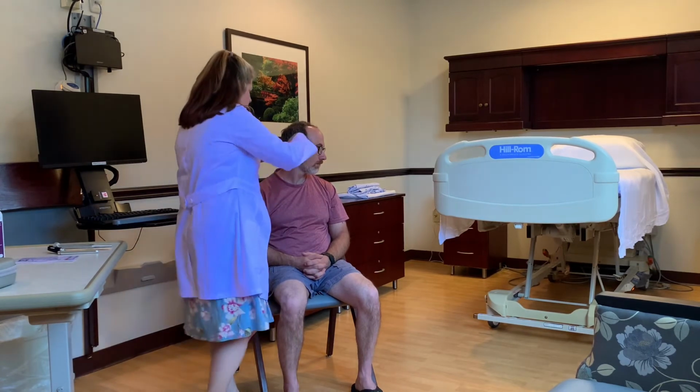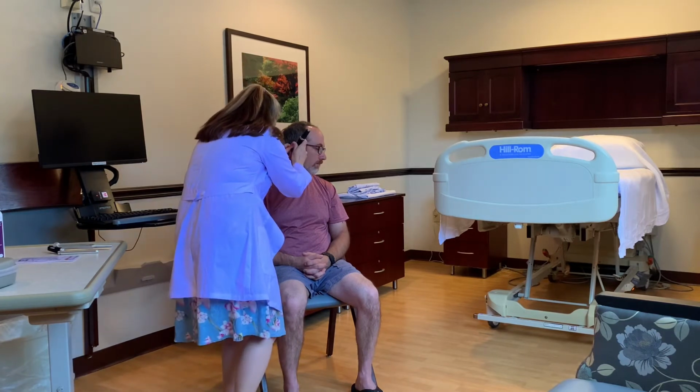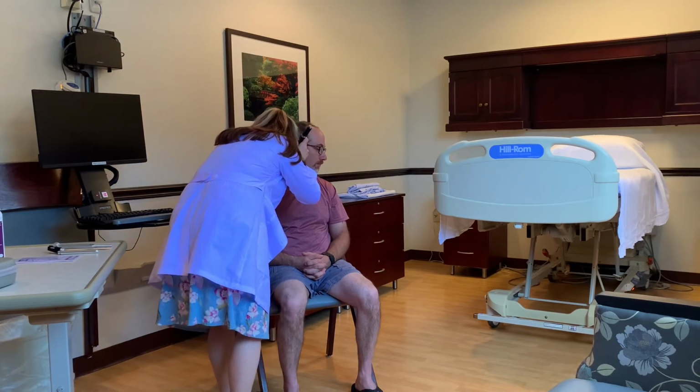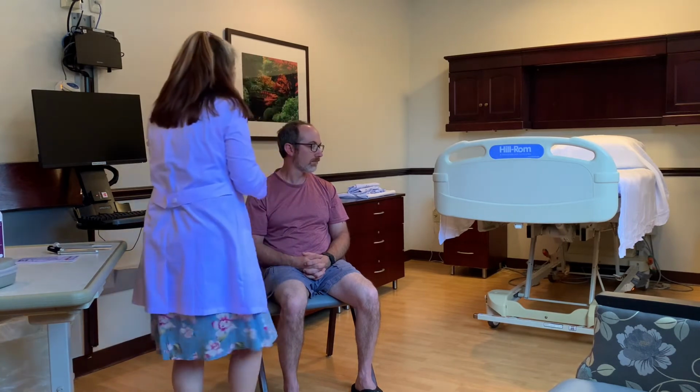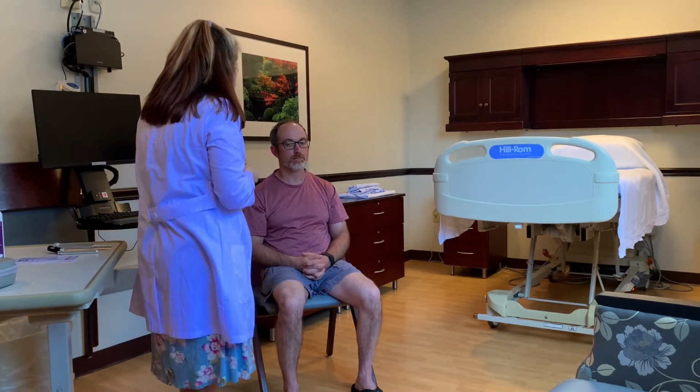There's no drainage. And then I'm going to insert my otoscope here, and I'm going to look at your tympanic membrane, which is pearly gray as it should be. I'm not seeing any exudate or erythema or edema inside the ear, and all of the bony landmarks are visible.